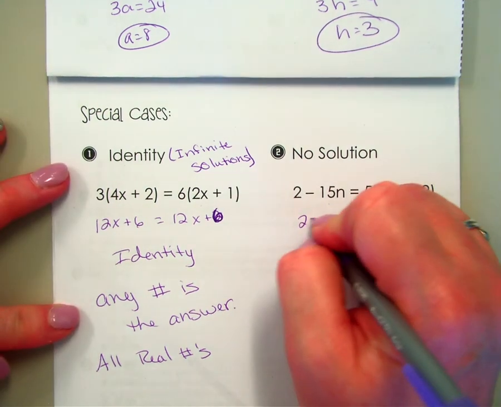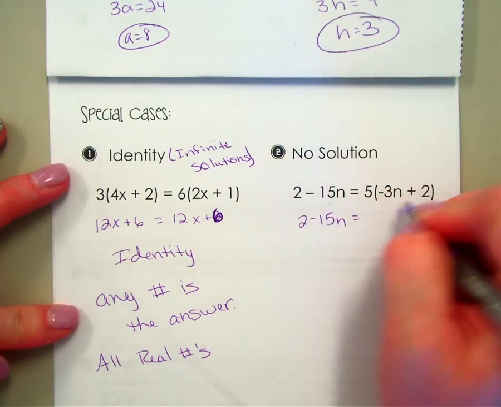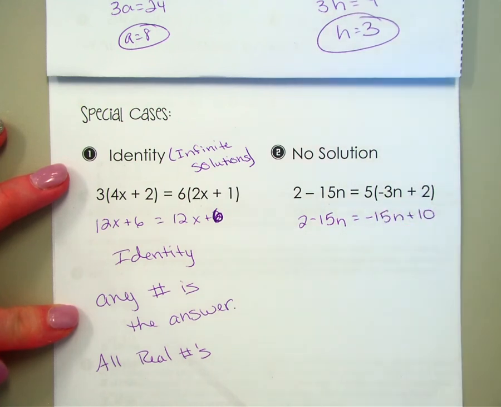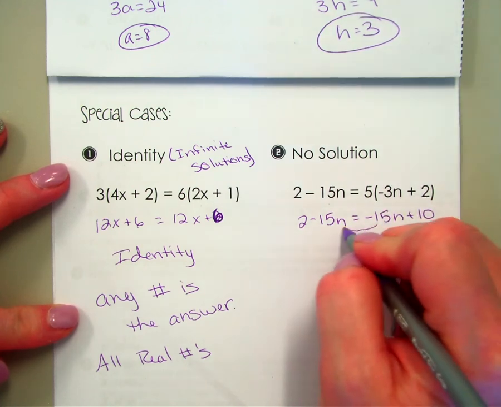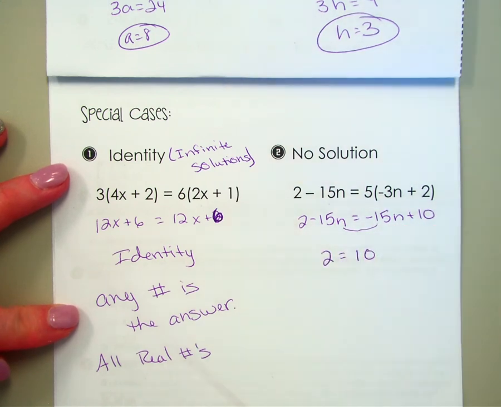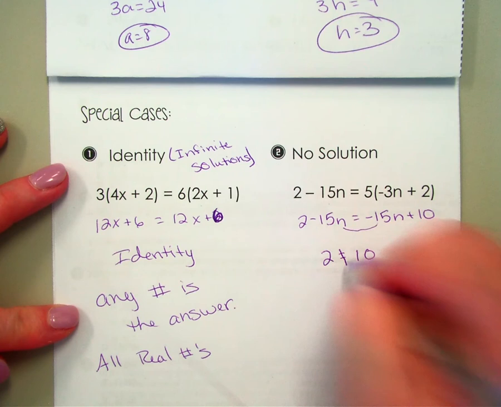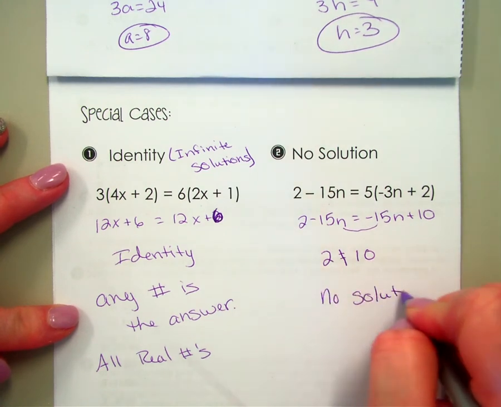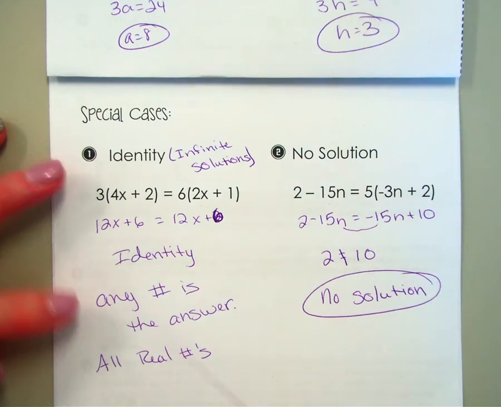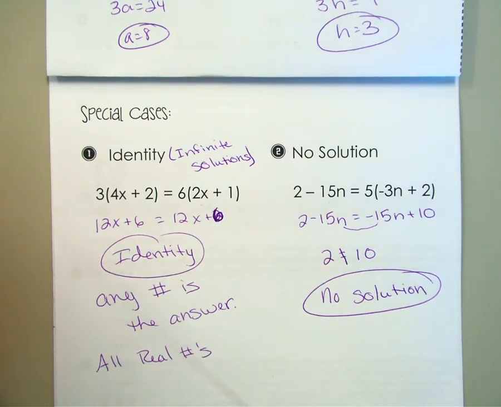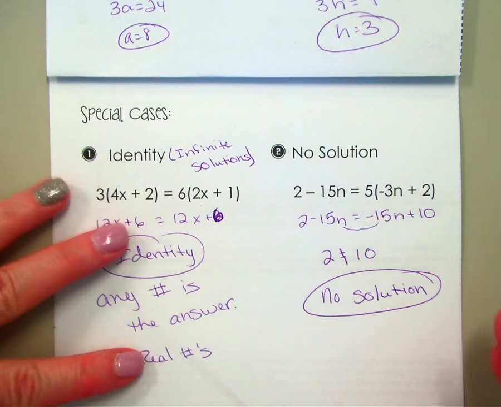So then for the next one, distribute my 5. It's not exactly the same, so I'm going to keep going. When I combine my ends, though, I end up with a 2 equals a 10, which is not true. 2 does not equal 10. So this would be no solution. No number is going to work when plugged in for that variable. Identity, any number works. No solution, no number works. All right, we'll go on to the last part.